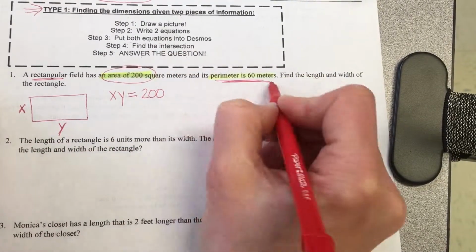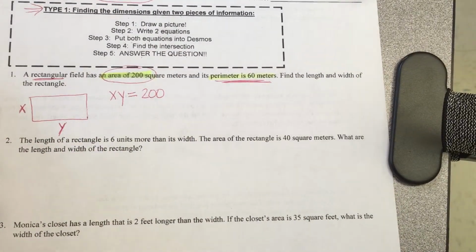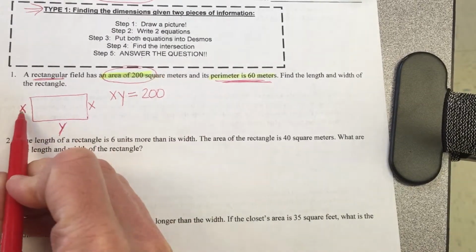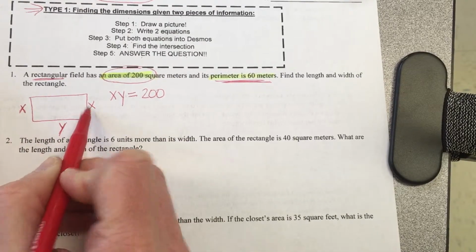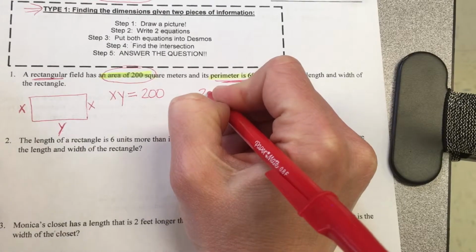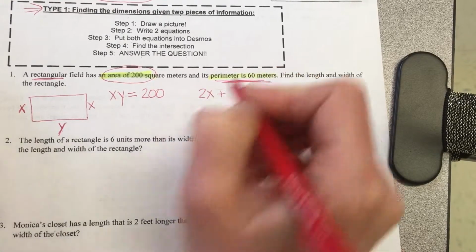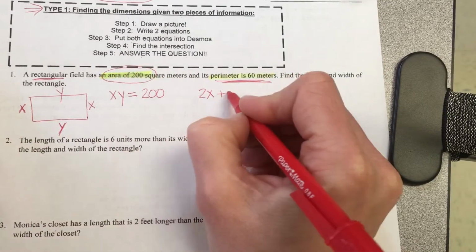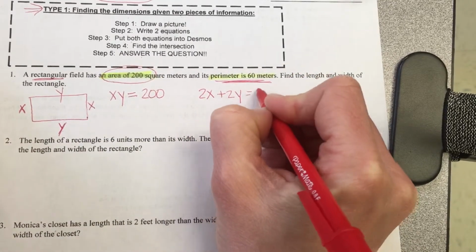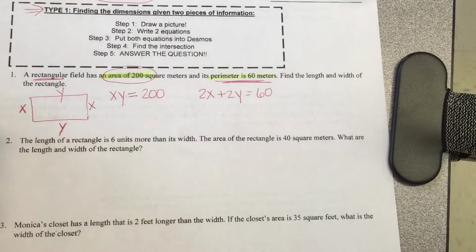All right, let's make our second equation. How do you find perimeter? You add all the sides. So let's add these first. If this is X, then that is X. What happens when you add X and X? 2X. And then how many sides are Y? 2. So 2X plus 2Y equals 60.